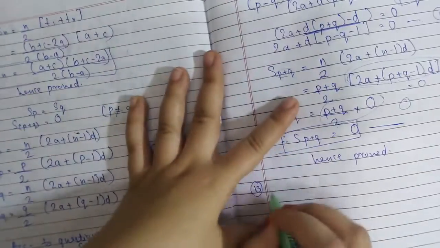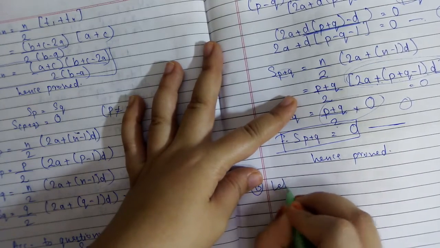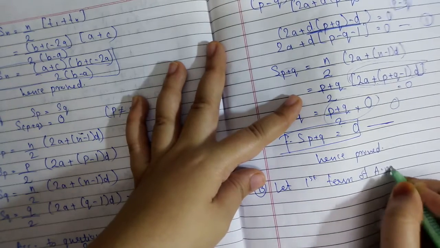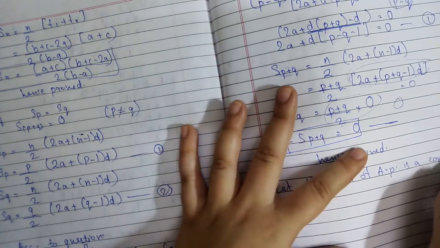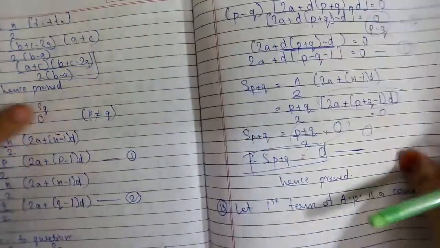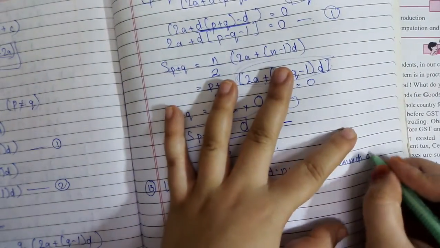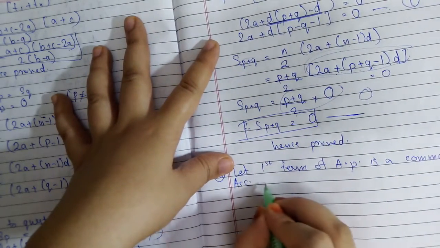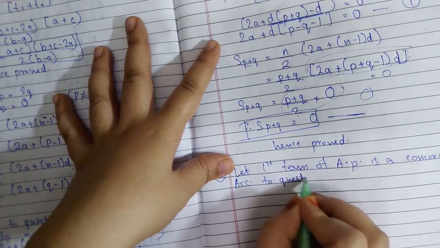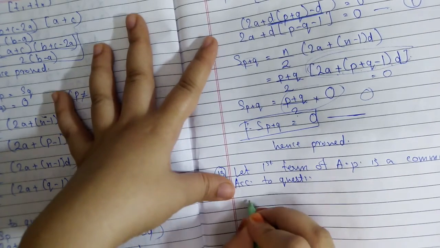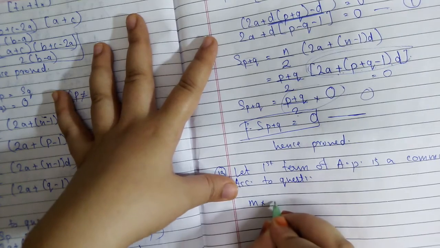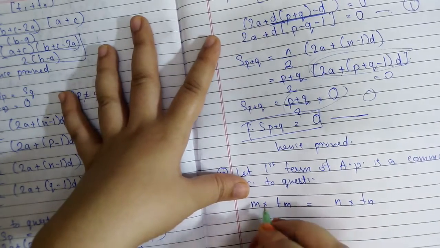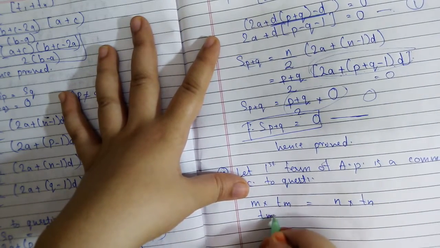What is given? So first here we will assume that the first term of the AP is A and the common difference is D. All right, so according to the question, if m times the mth term, that means m Tm is equal to n times the nth term, then we have to show that T m plus n is equal to 0.